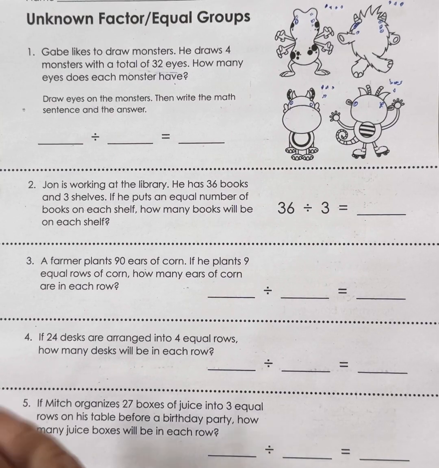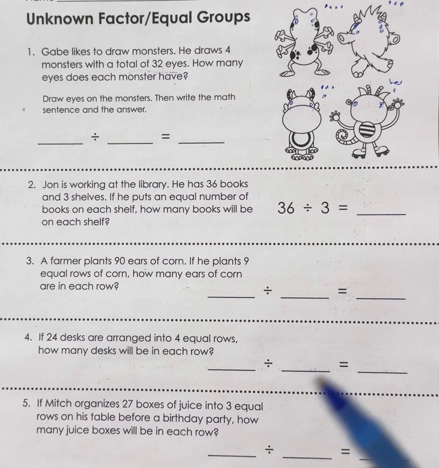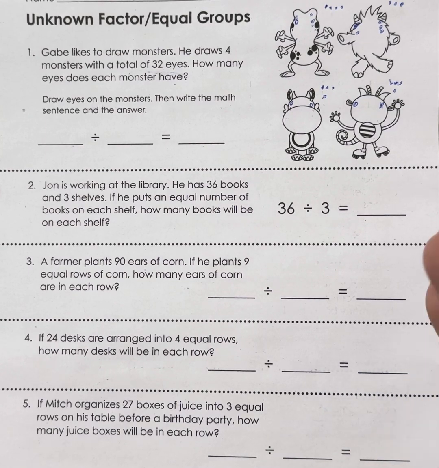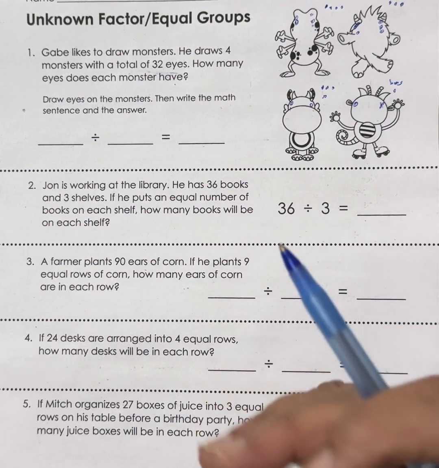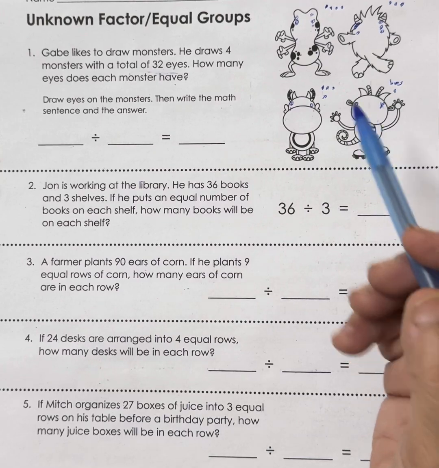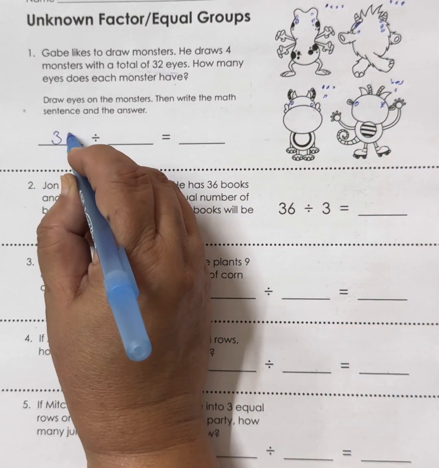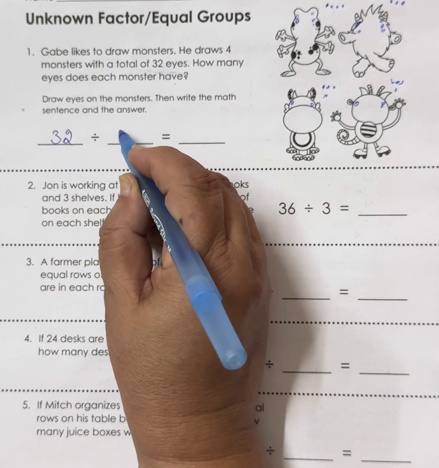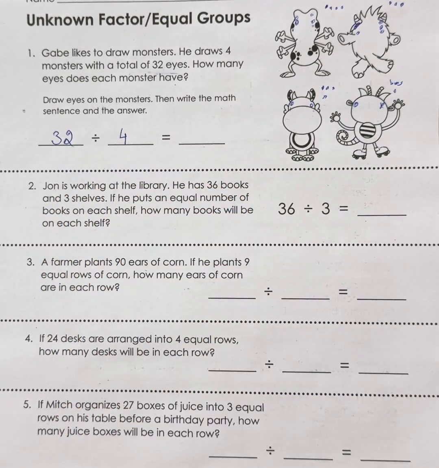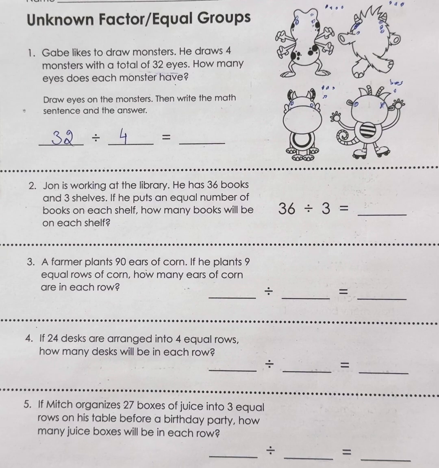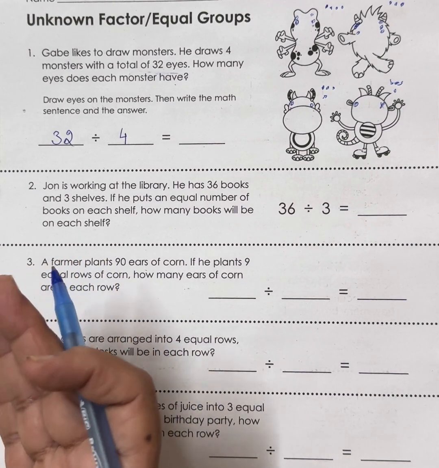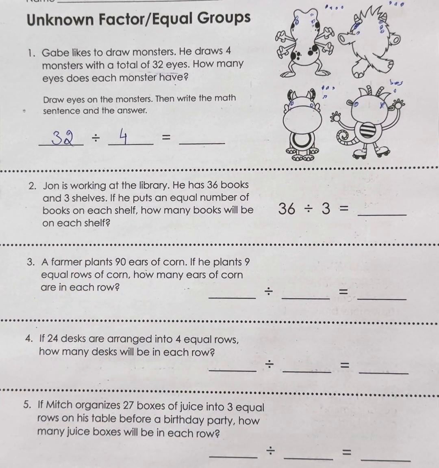So we know that the things are going to be divided among 4 monsters. That means 32 eyes are going to be divided among 4 monsters. So we will write 32 divided by 4. How will we divide 32 by 4? We know the table of 4.